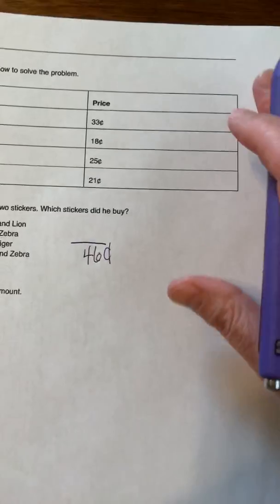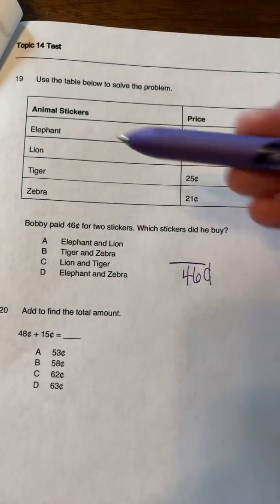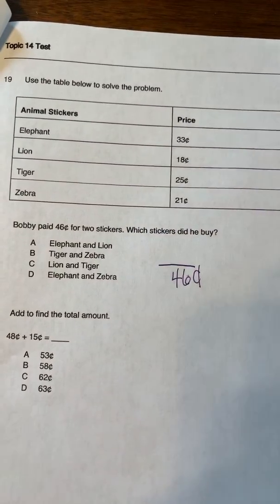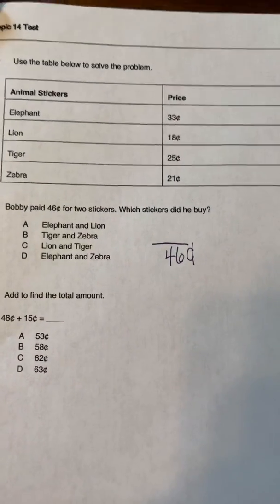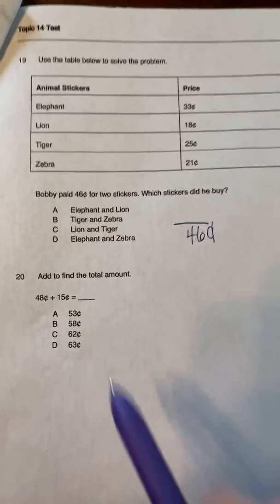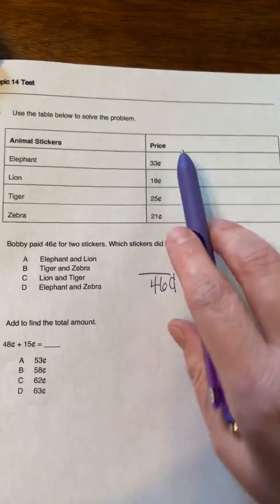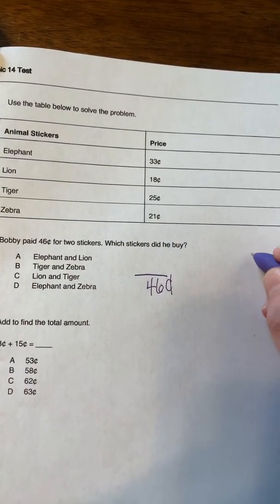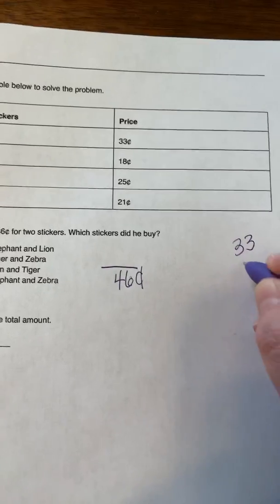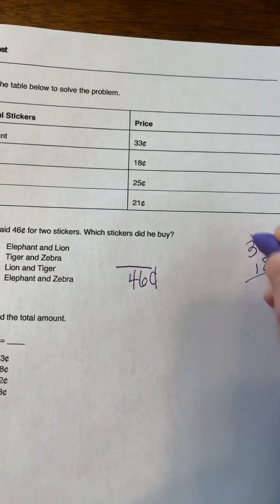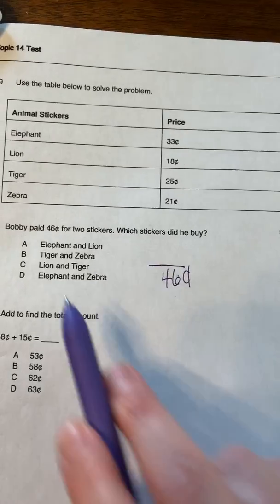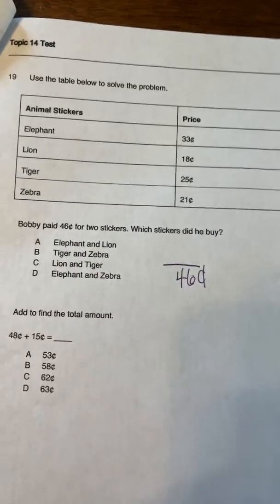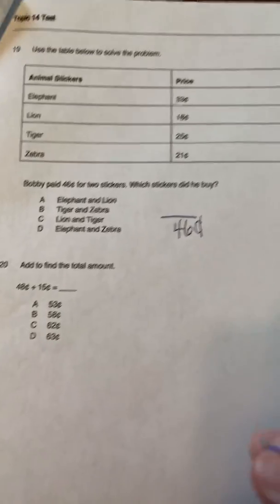There's lots of room to add the 2 stickers or different animal stickers together to figure out which one it might be. Okay? So you could take elephant and lion, and you could go over here and go 33 and 18. It's not that. It's not A. And go and try the other options, all right?